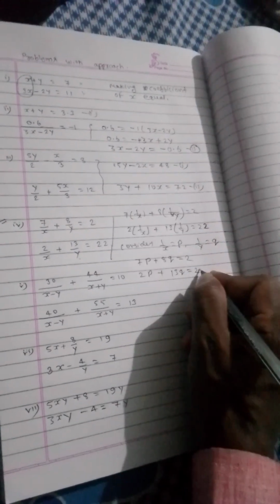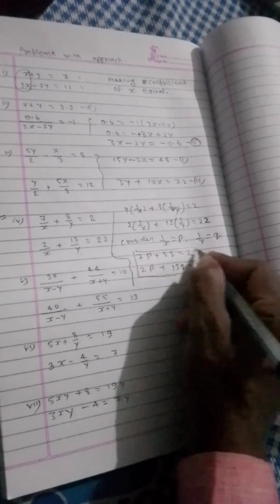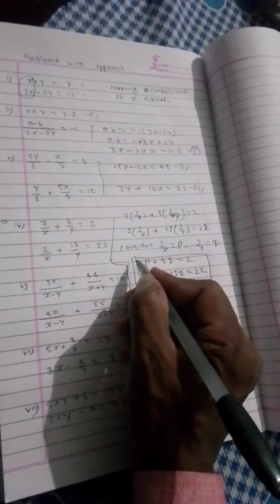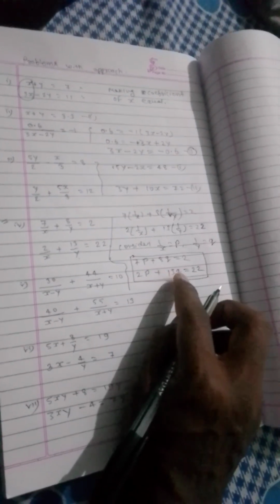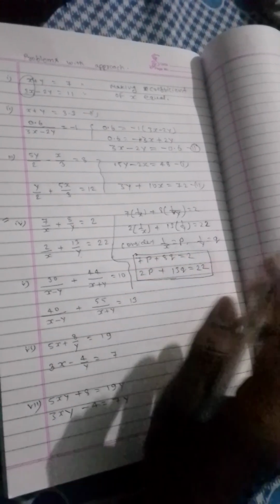I'm sorry, it is 22 here. Now if you look at this equation, it is like a linear equation and you can solve it. After the solution you will get the values of p and q. Again put the values of p and q here and you will get x and y.